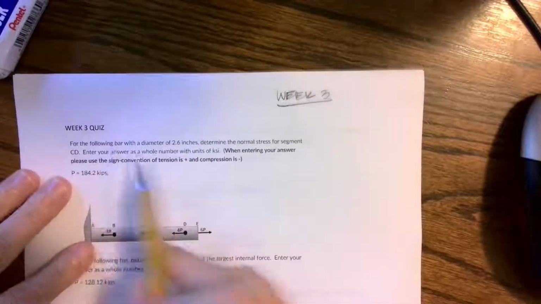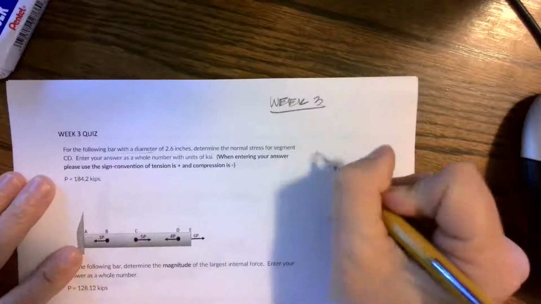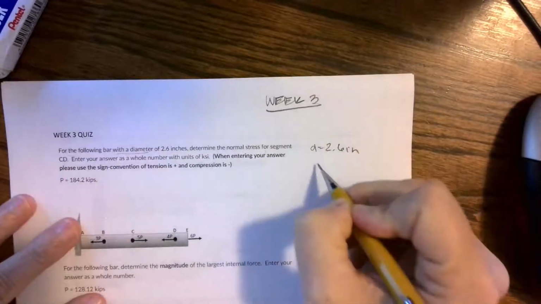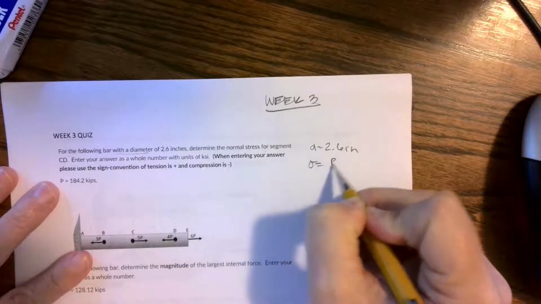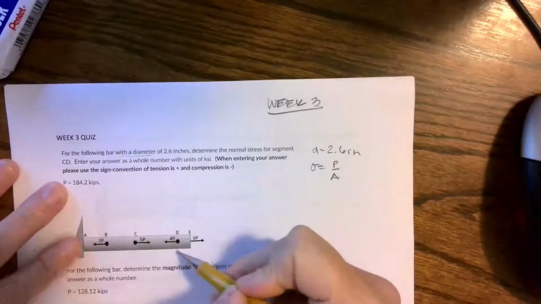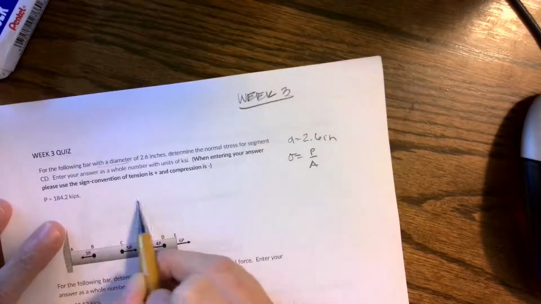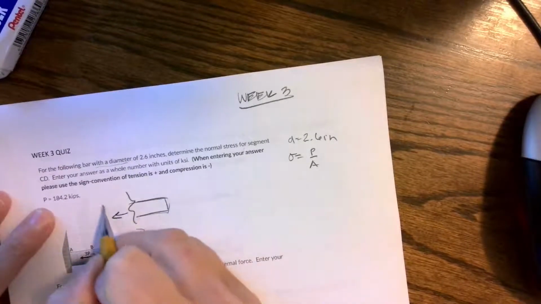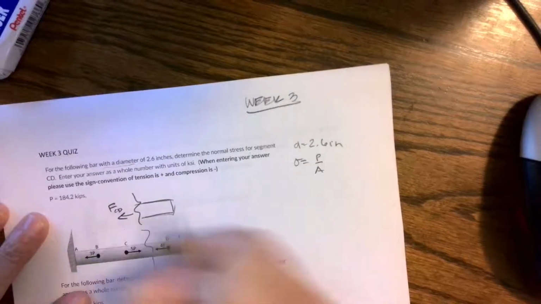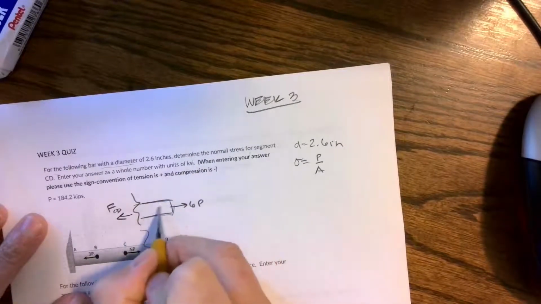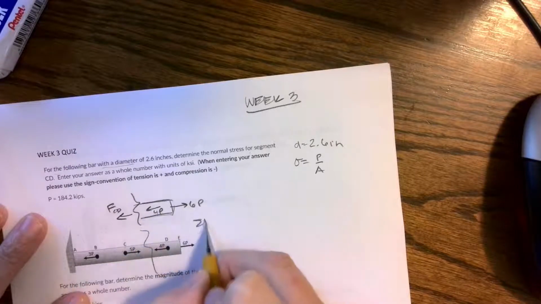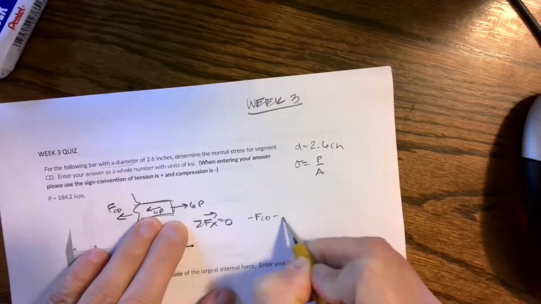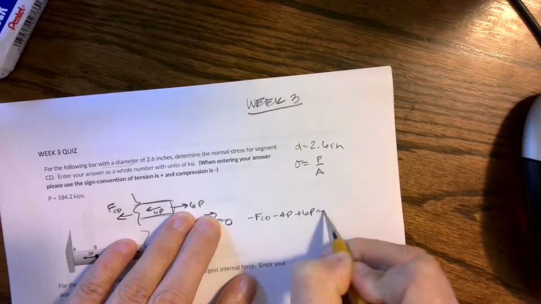So for the following bar with a diameter of 2.6 inches, determine the normal stress. So I want to know what the normal stress is, which I know is P over A, for segment CD. So I have to determine the internal normal force from C to D. I have 6P and I have 4P, and I'm going to sum my forces in the x direction equals 0, and I have negative FCD minus 4P plus 6P equals 0.